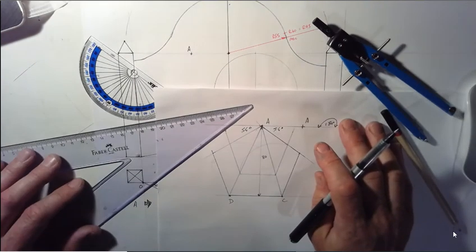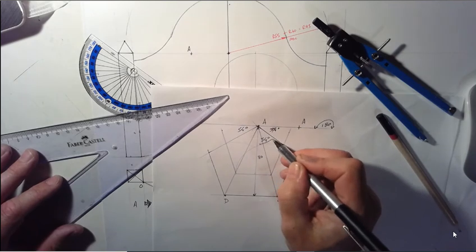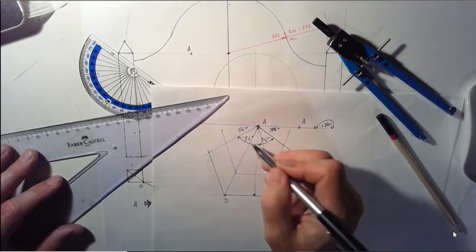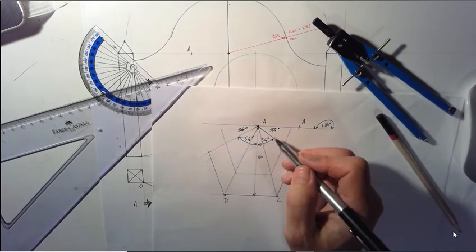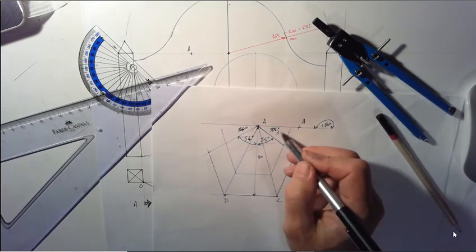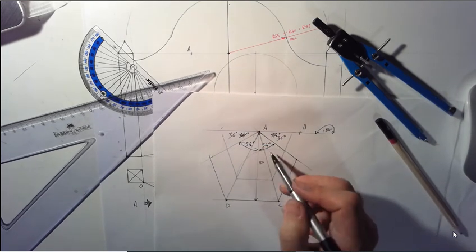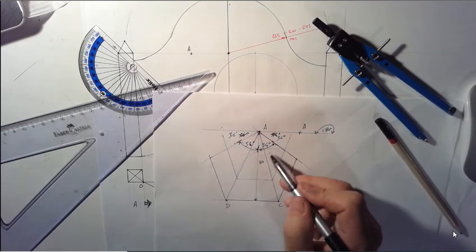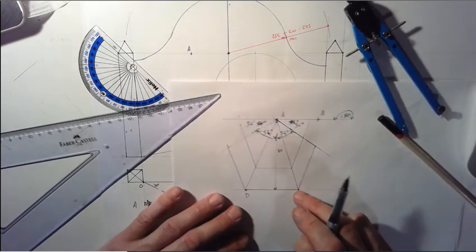I'm sorry, 54 degrees this way. Sorry, it would be 54 degrees that way. 54 on the wrong side, 108. That would leave your 72. That would leave your 36 degrees there. Bit more working out there, I suppose. You'd have to figure out, you'd have to be comfortable with your angles there. Probably that's the best way of going about it.